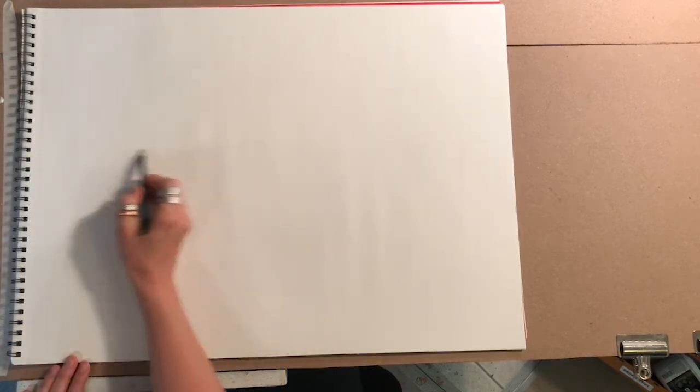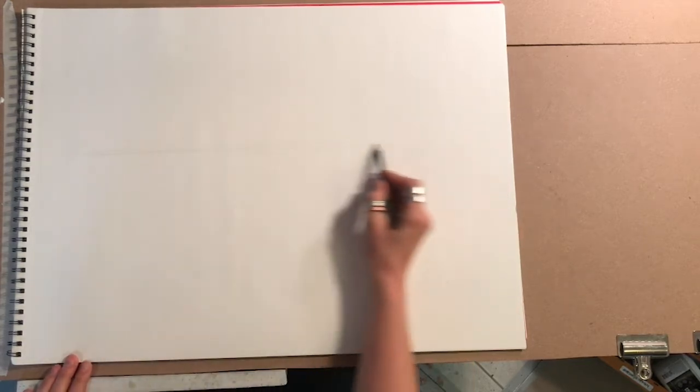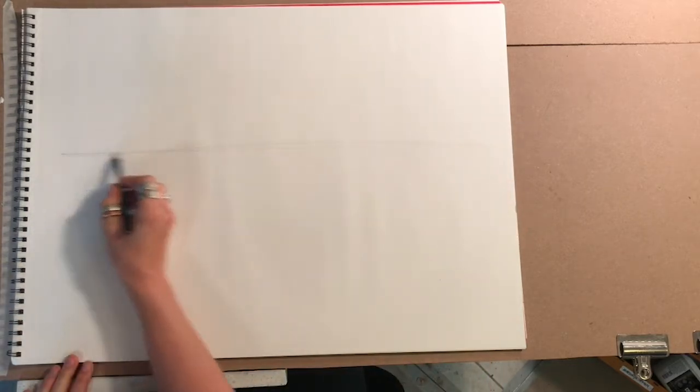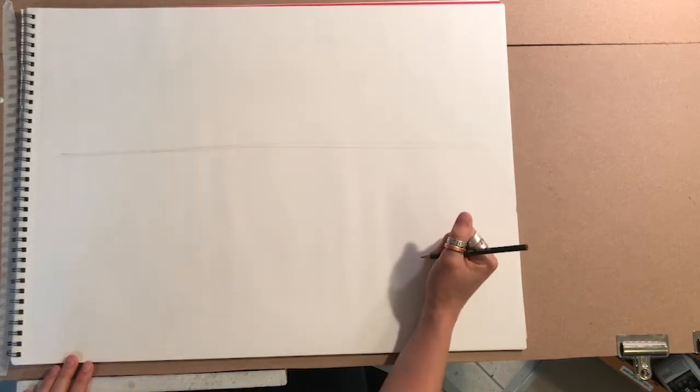Okay, which I'm going to put somewhere in the middle of my drawing just so that I can make sure I have enough room for all of my objects. Okay, this is going to give us a place for our objects to sit.